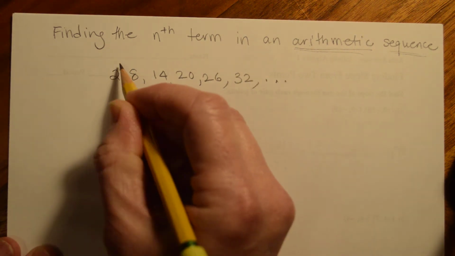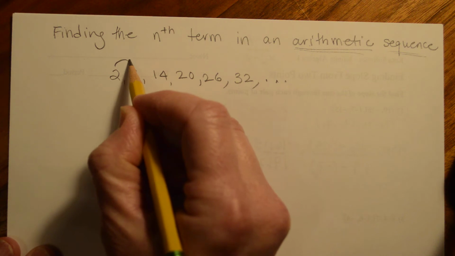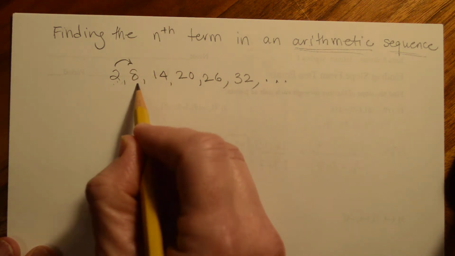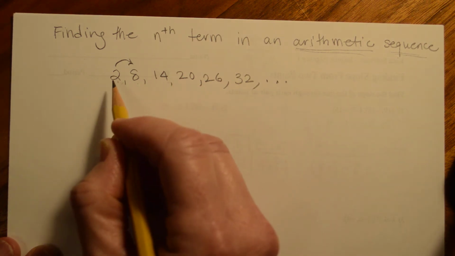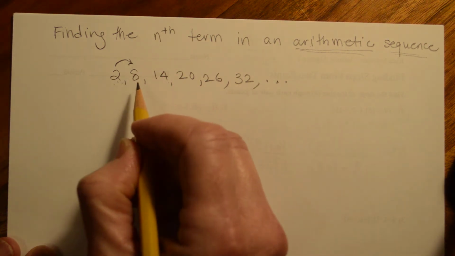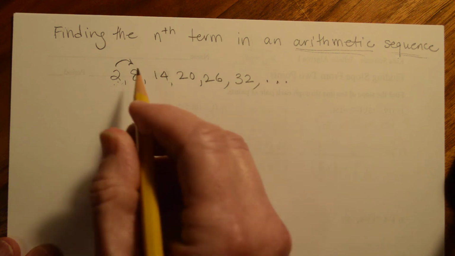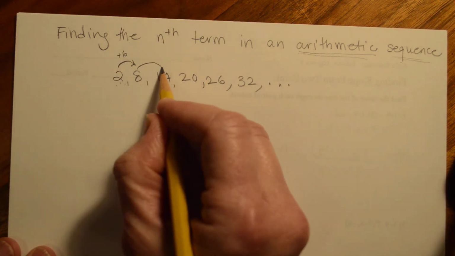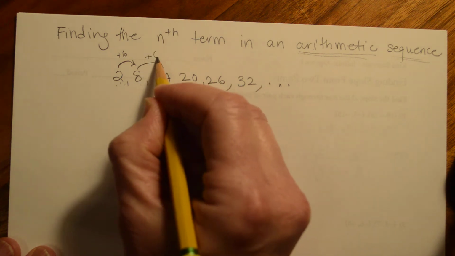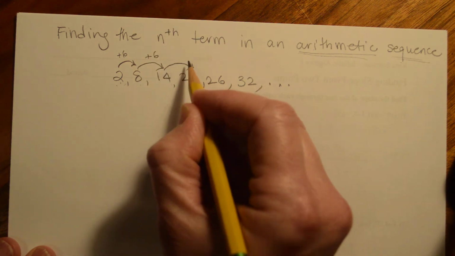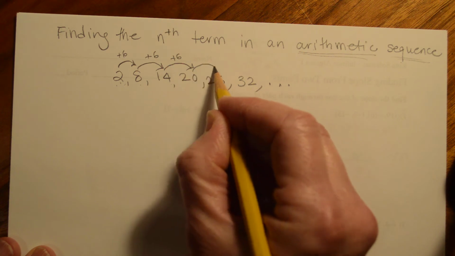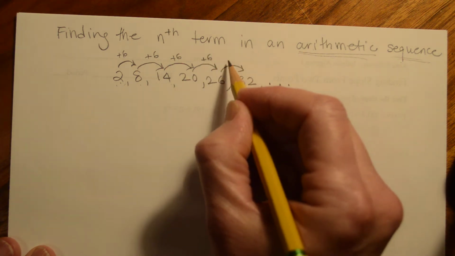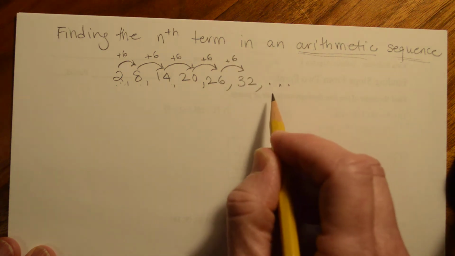The pattern here is that each time we get from one term, this is the first term, the second term, the third term, each time we get from one term to the next, we have to add or subtract the same number. So in this case, we're adding 6. To get from 8 to 14, we add 6. To get from 14 to 20, we add 6. To get from 20 to 26, we add 6. From 26 to 32, we add 6, and so forth.